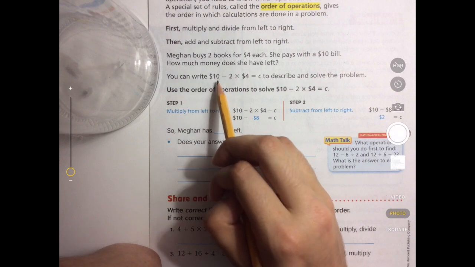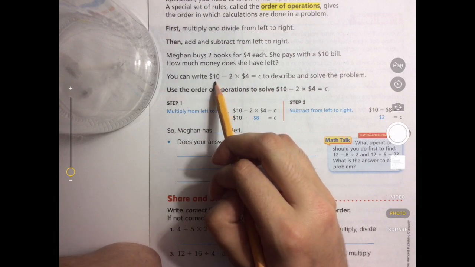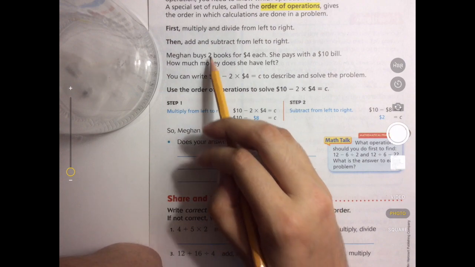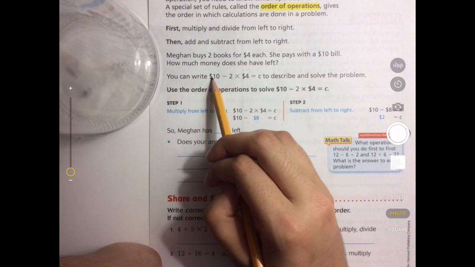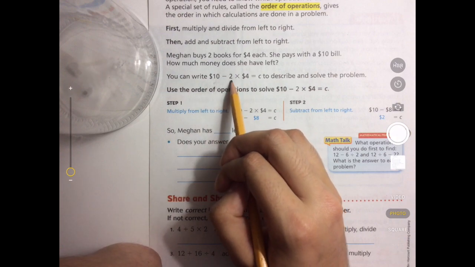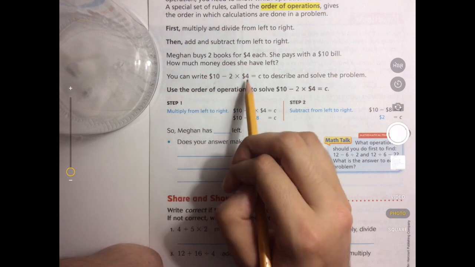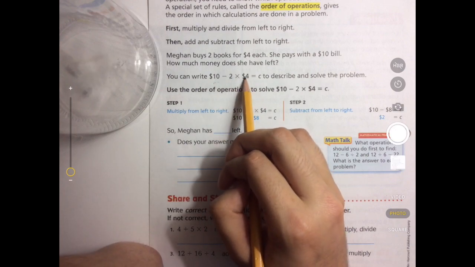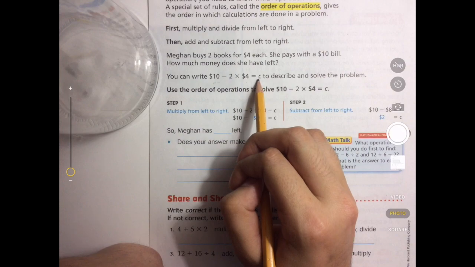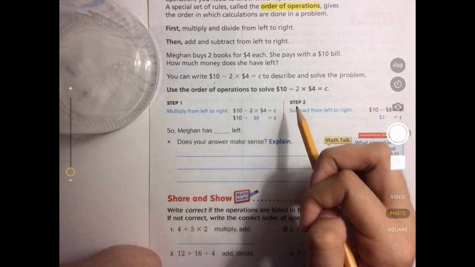We write $10 first because $10 is how much she is paying with. And she bought 2 books, so we're subtracting 10 minus 2. $10 bill paying for 2 books. But the books cost $4 each. So 2 books times $4, the answer is C. We're trying to find out what the answer is. We have to use the order of operations.